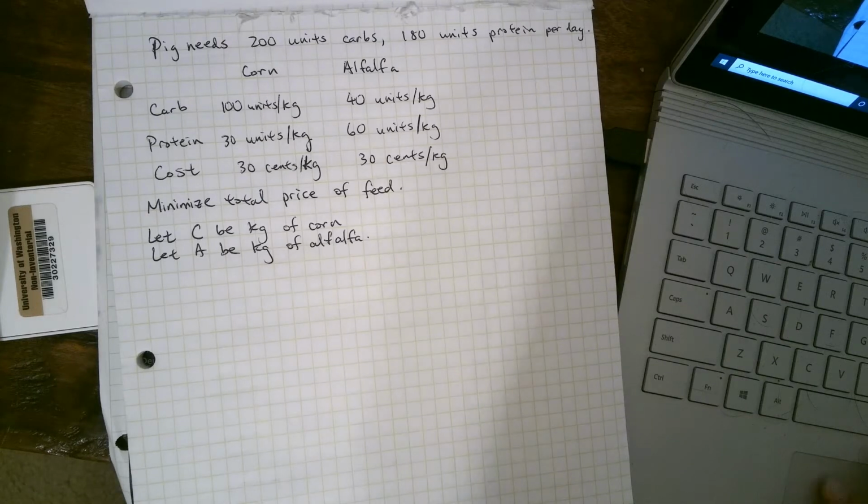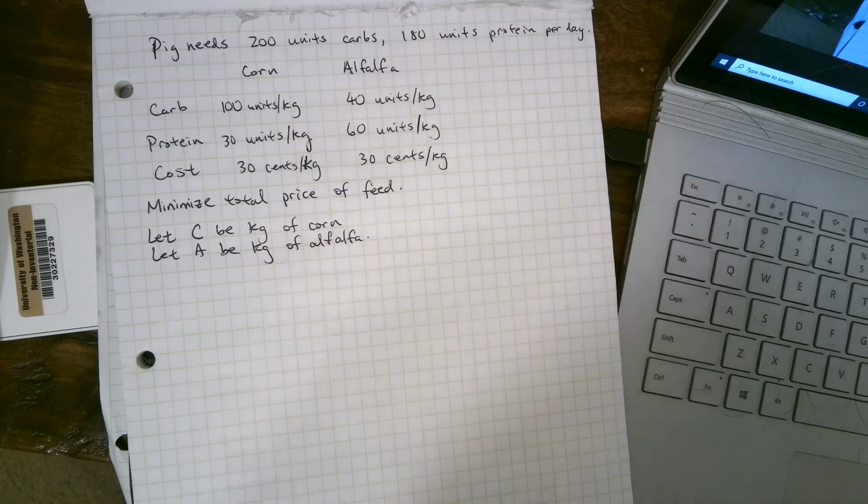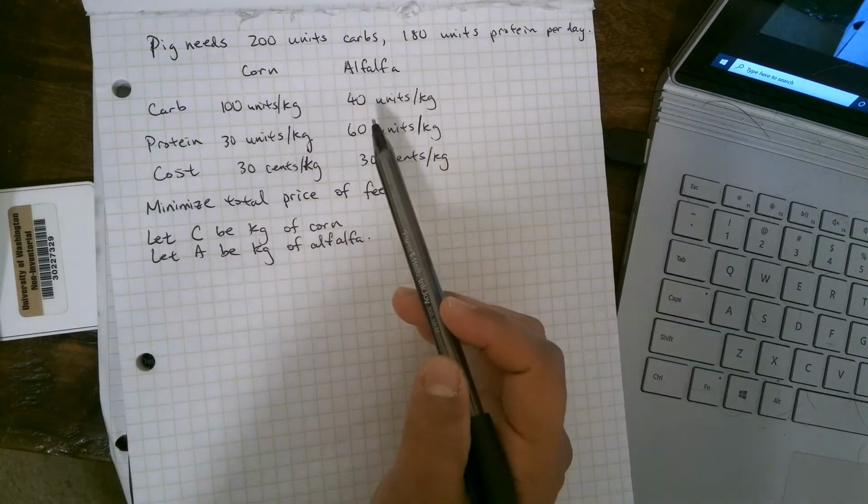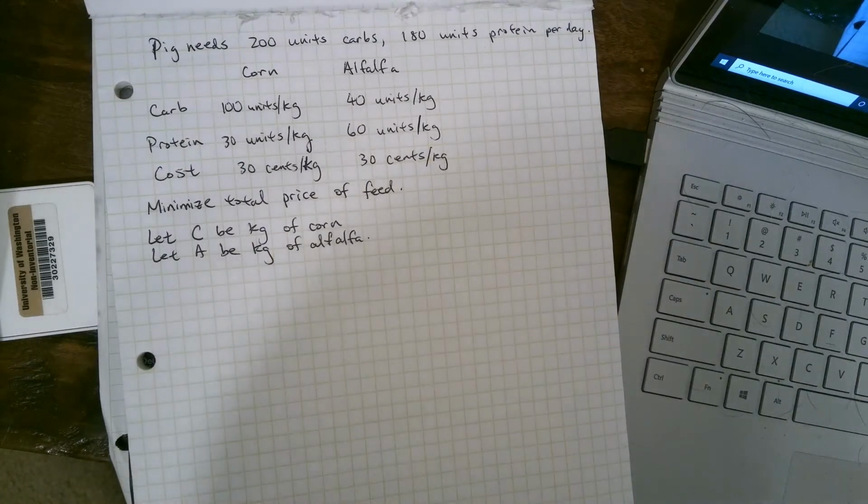Let's look at this pig diet problem. So a pig needs 200 units of carbs and 180 units of protein per day. And there's two types of feed, corn and alfalfa, and we can mix any amount of either feed to get the pig the total nutrients needed.